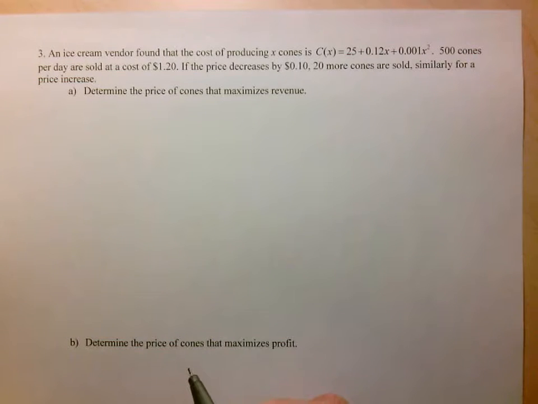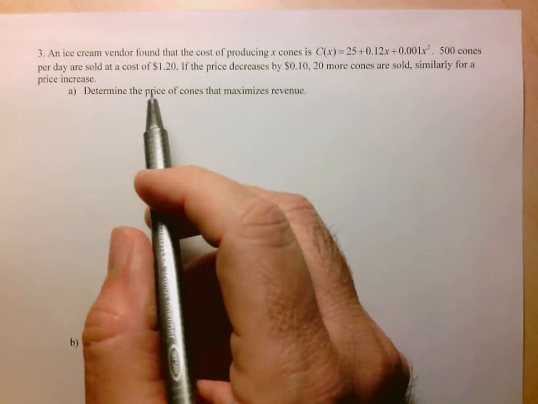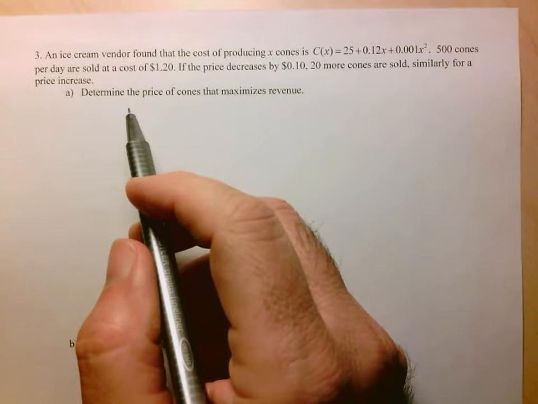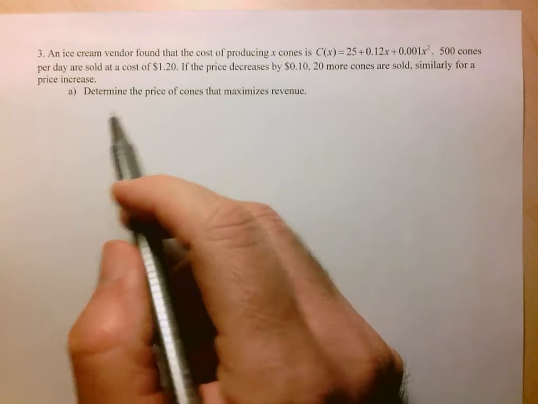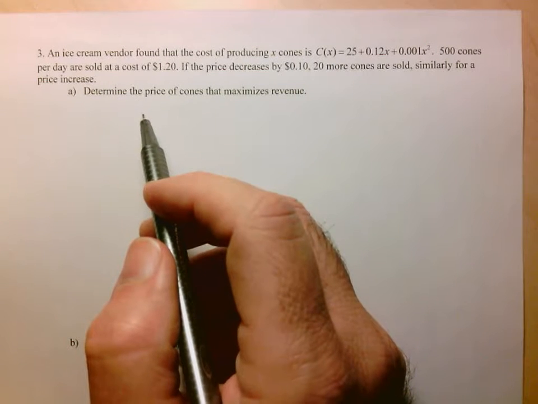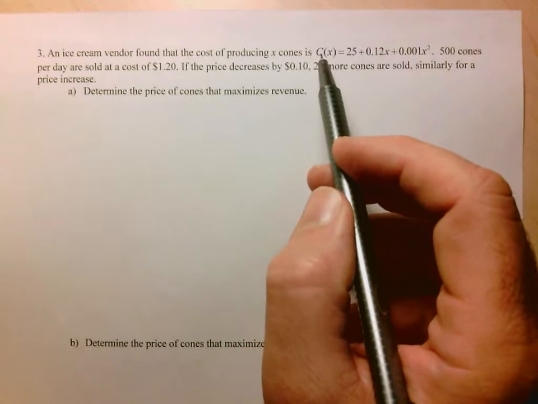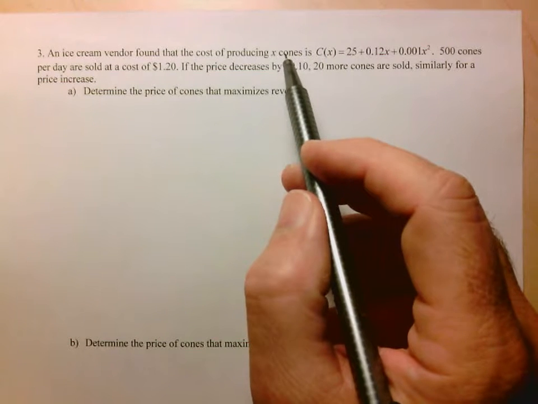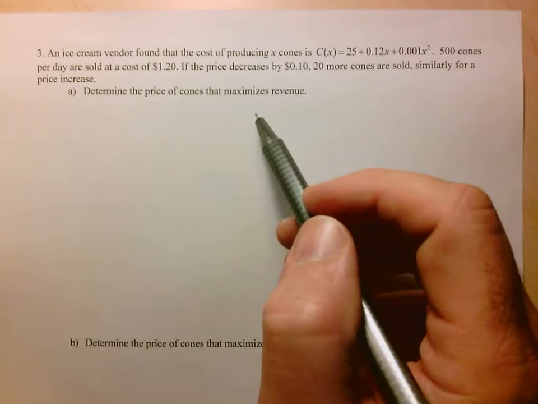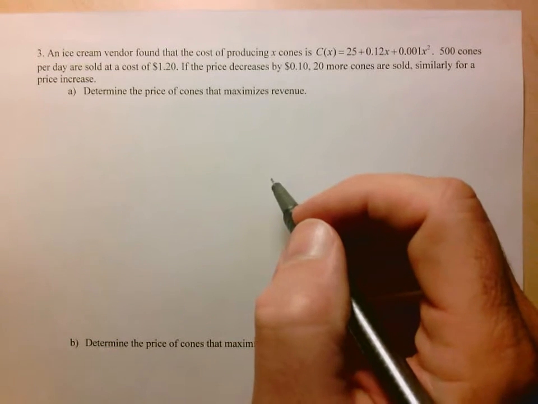The way in which you would have solved this back in grade 10 or 11 would have been to let your variable be the number of price increases or decreases, and if that's how you want to solve the problem, that's perfectly fine. But especially in this scenario, when we have to deal with profit and the cost function is already given in terms of the number of cones, it'd be interesting to see if we can come up with a function for the revenue and the profit given this particular variable. And this is how we do that.